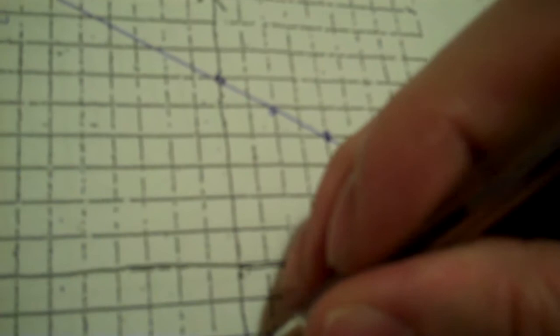Okay, then the other equation, we have slope is 2, put a 1 under it, and the y-int is minus 3. So 1, 2, 3, and from there I go up 2, forward 1.